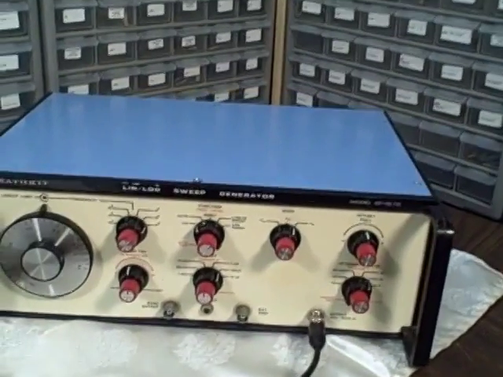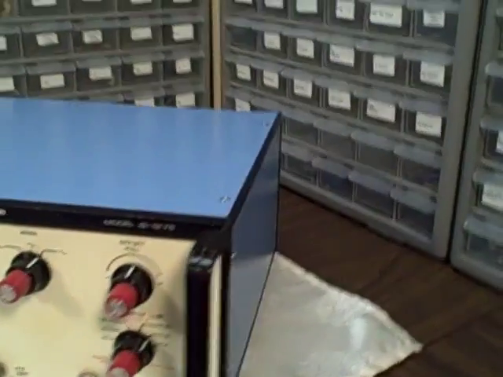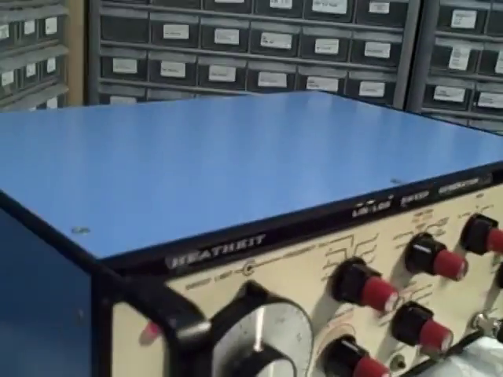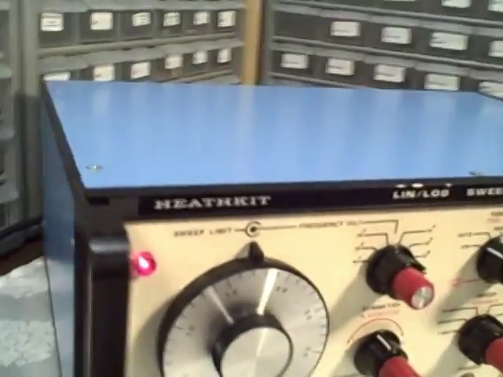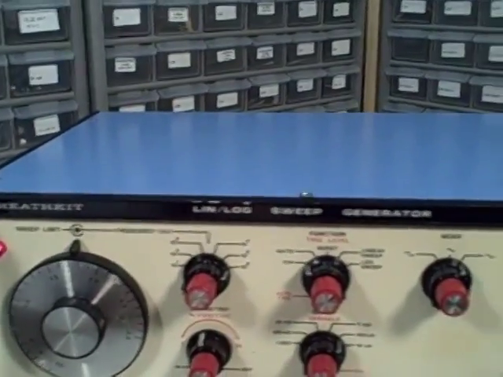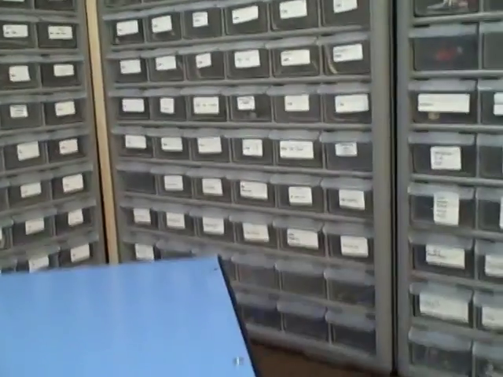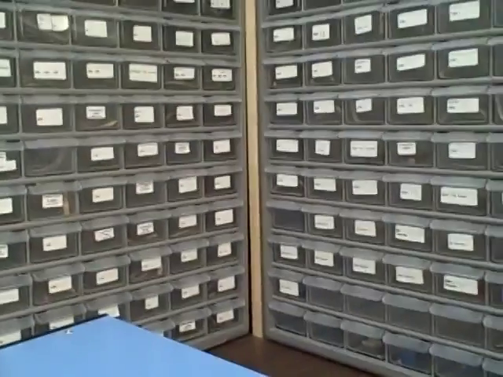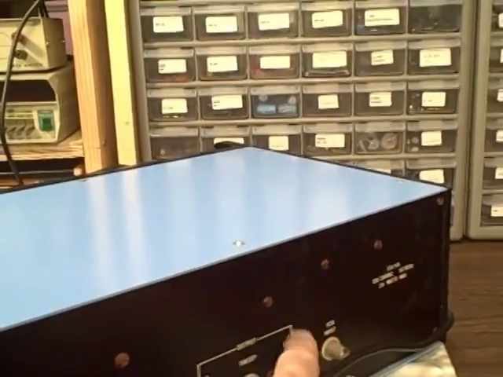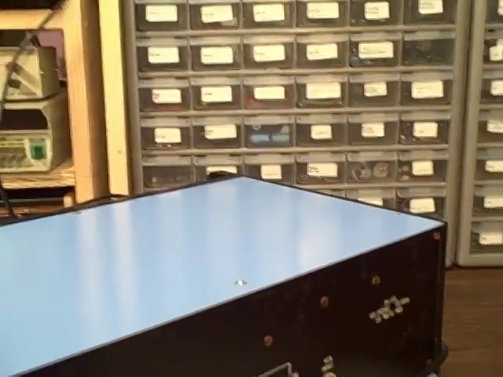So it's in very nice shape, beautiful case. Nice bright Heathkit blue color. Good set of controls on the front, sync output, external trigger input, output here. And then, looking at the reverse side, we have a sweep gate output, sweep output, analog output, and a voltage control input.